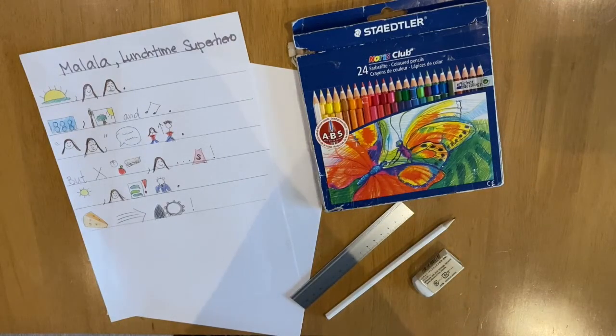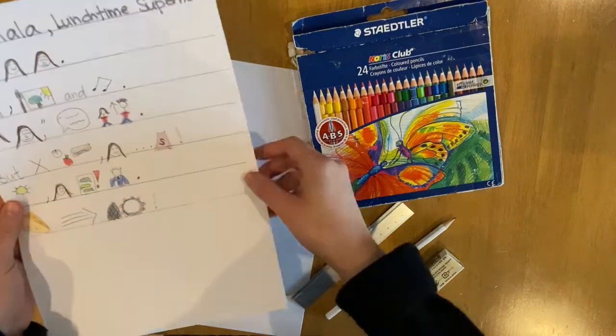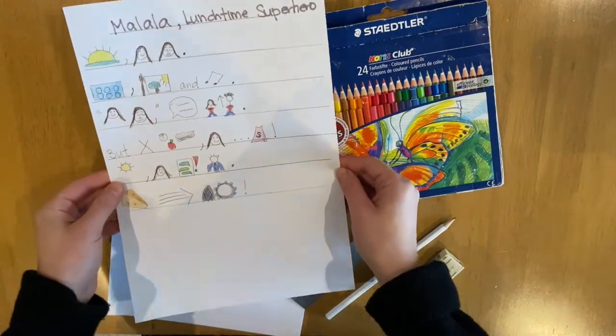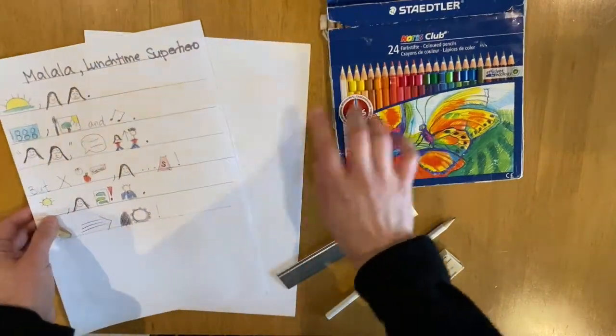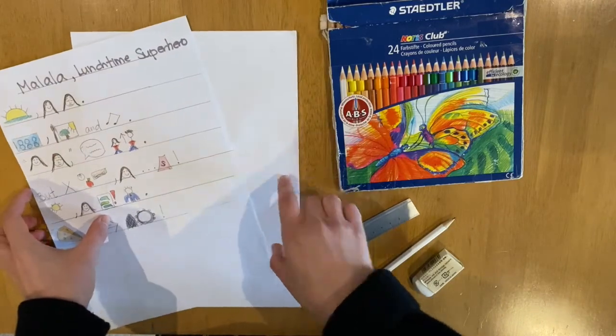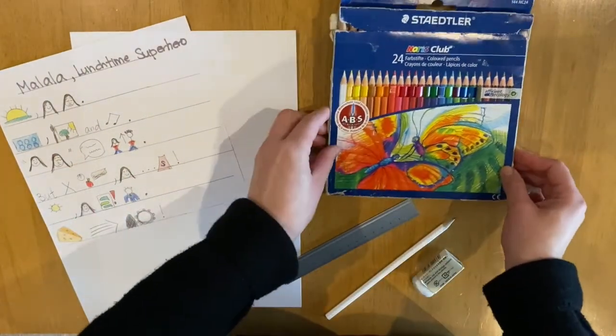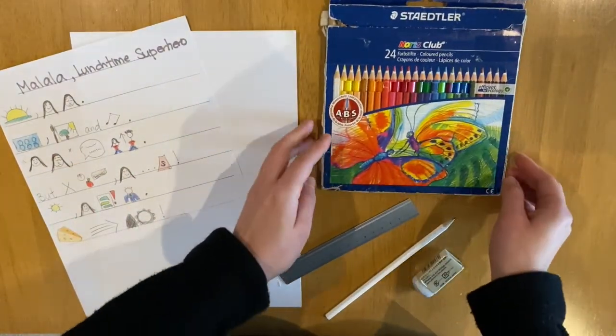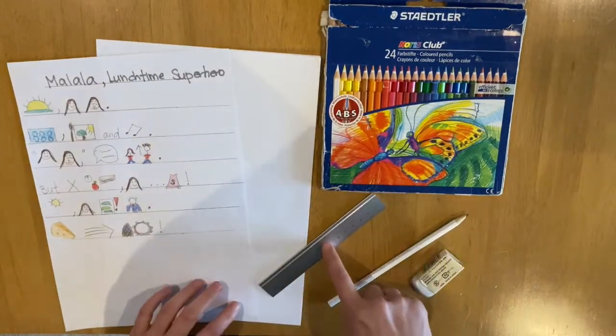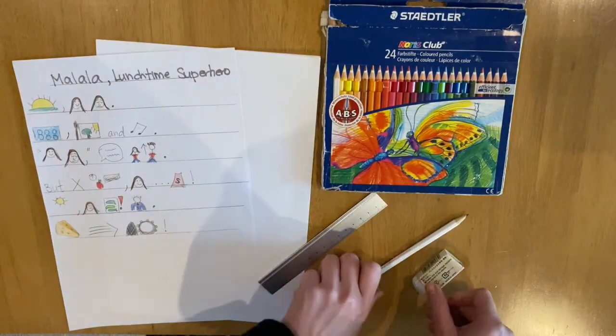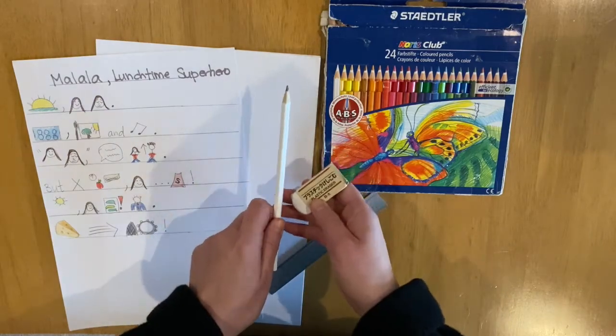For this lesson, you need your story map that you finished from the last lesson, more paper for today's lesson, coloring pencils to color in your story map when you're finished, a ruler to draw your lines, a pencil and a rubber.